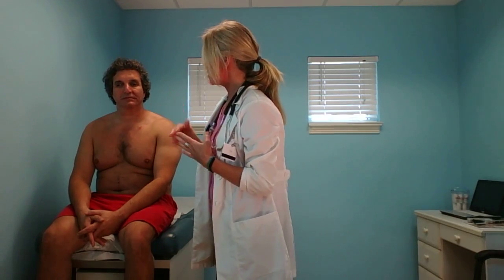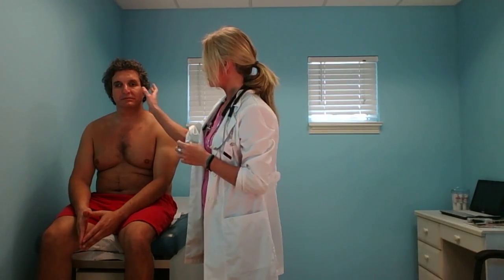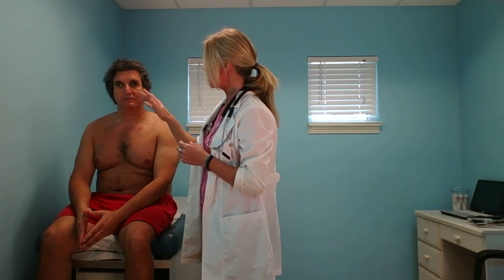So next we're going to go ahead and assess Don's eyes. First I'm going to visually assess him. I'm looking at his eyebrows and his eyelashes and his upper lids for any nodules, and they all look good. I'm going to assess his conjunctiva, and there's no drainage, nice and pink. His sclera is nice and white, so that's good.